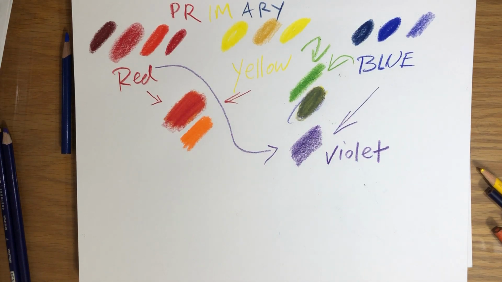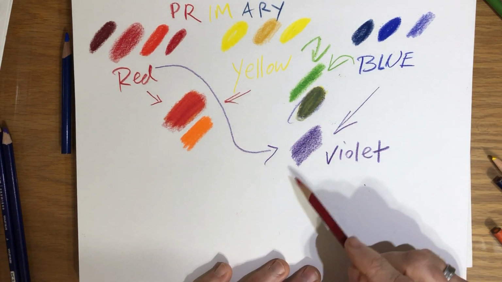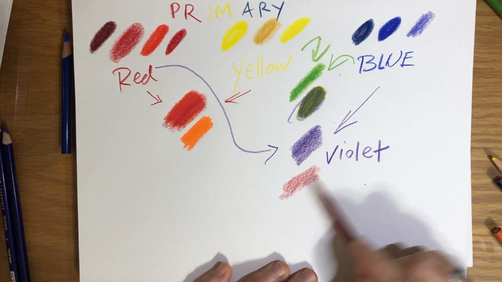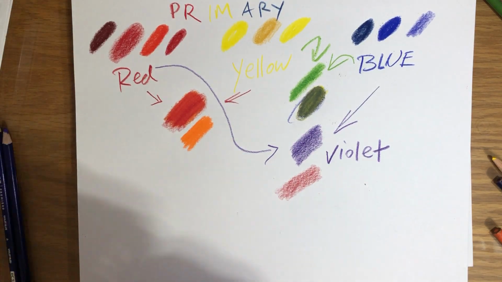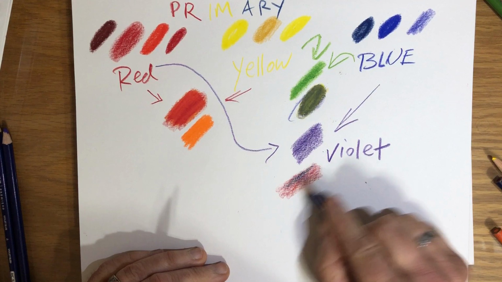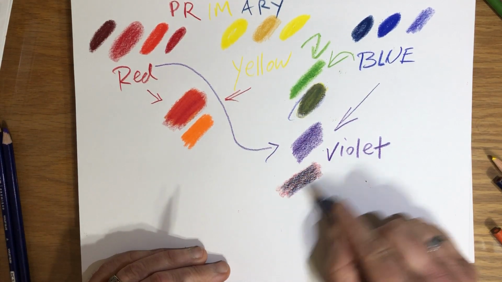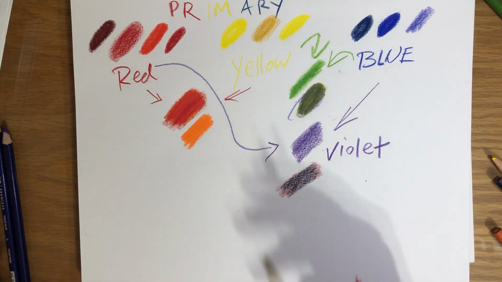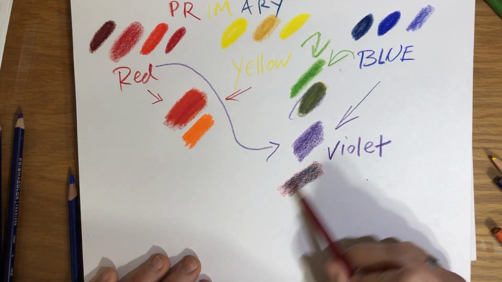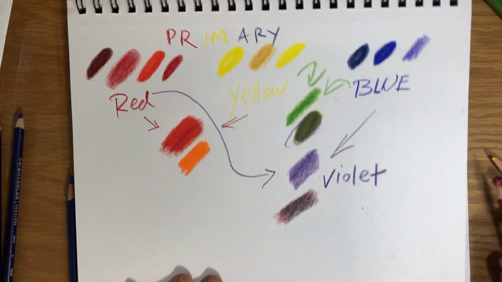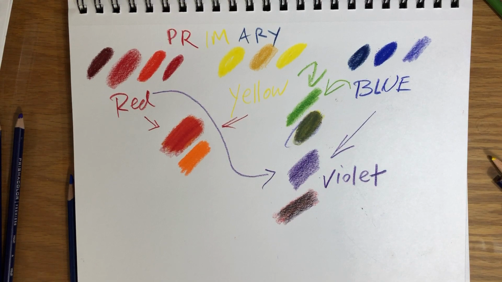All right, and now let's see if we can make a mix of red and blue that makes a violet that we like better. There's a red. There's a blue. A little dark. Red. That's a little dark. Okay. So, the element of color.